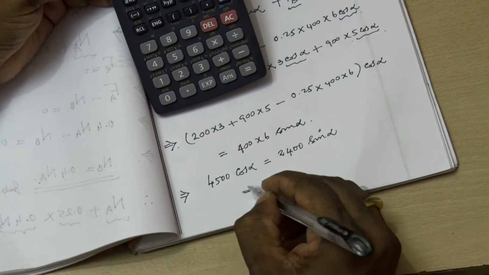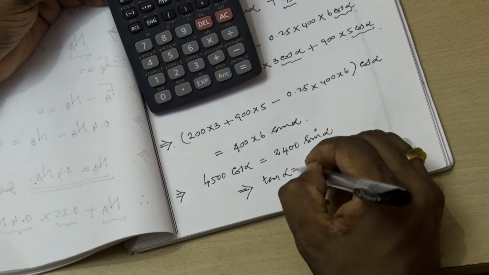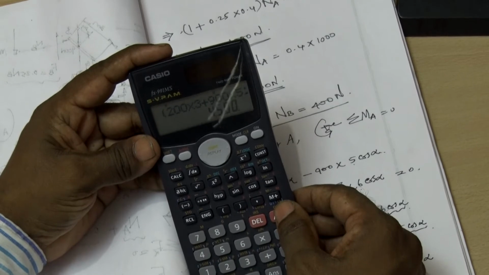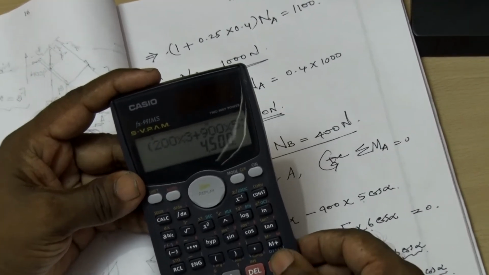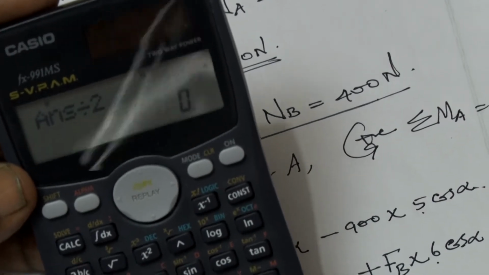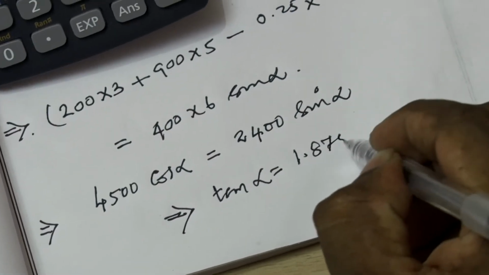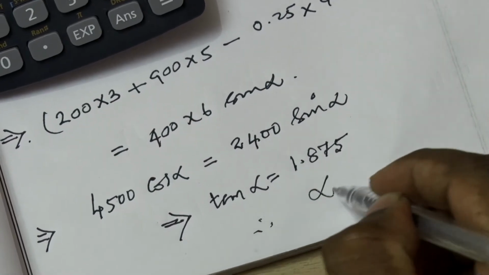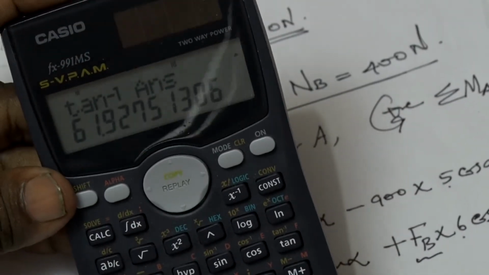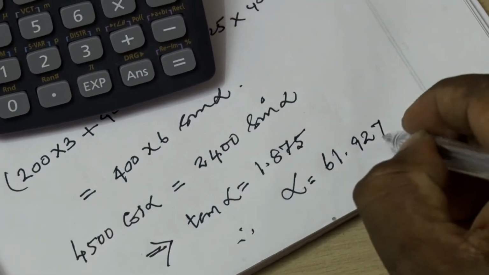This implies tan alpha, that is sin alpha by cos alpha, is equal to 4500 divided by 2400, which is 1.875. Therefore alpha is equal to tan inverse of the answer, which gives 61.927 degree.